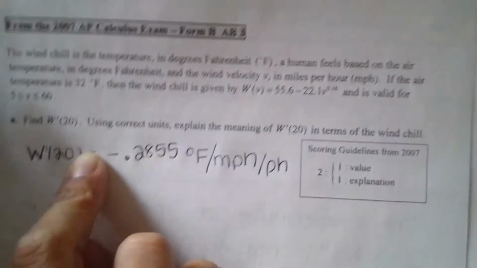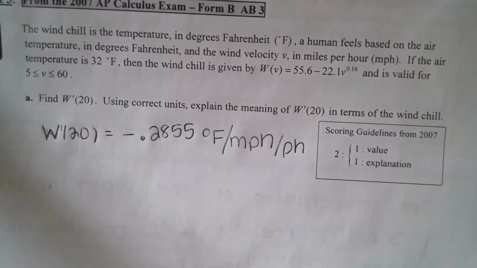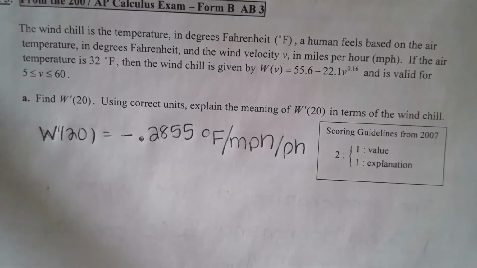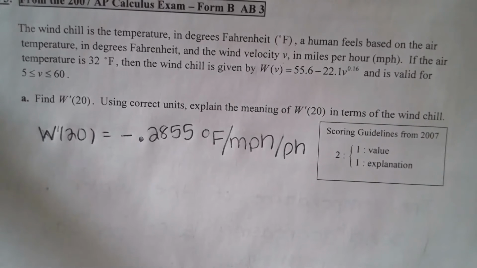So like this 20 represents miles per hour. So when you're explaining it, the wind chill you feel is a negative 2.85 degrees Fahrenheit per mile per hour at 20 miles per hour. That's sneaky.